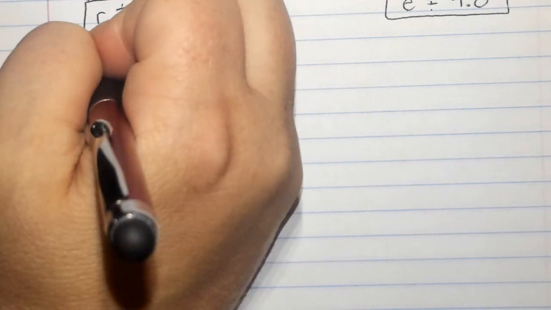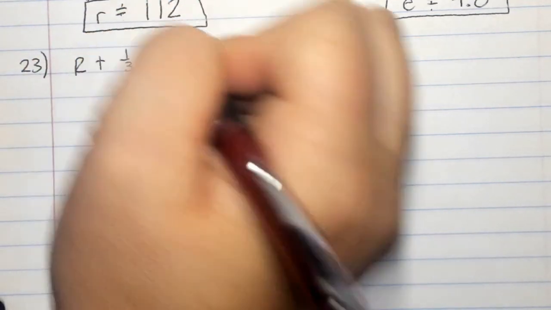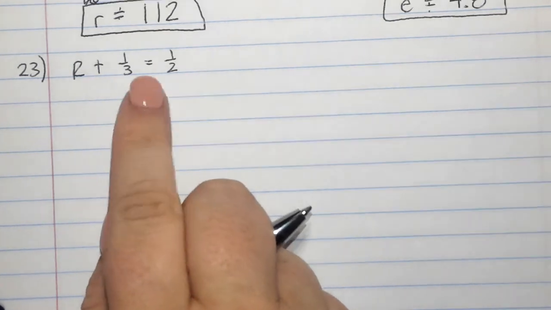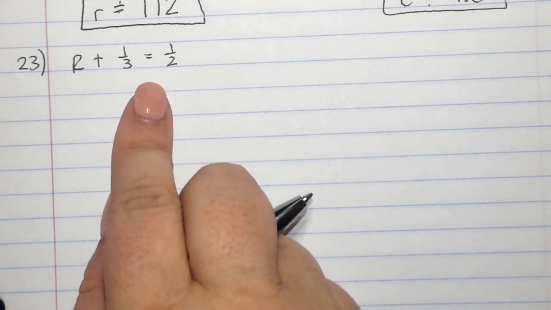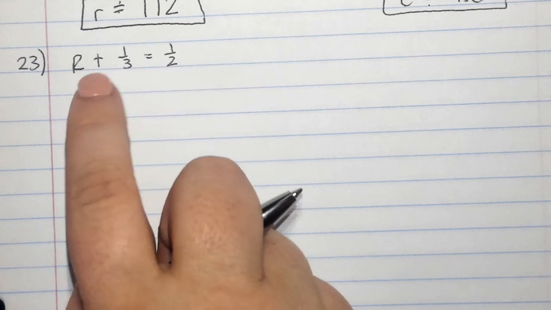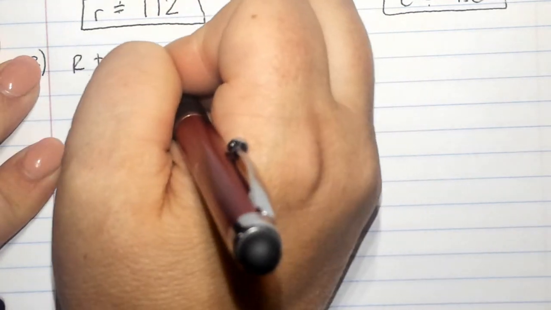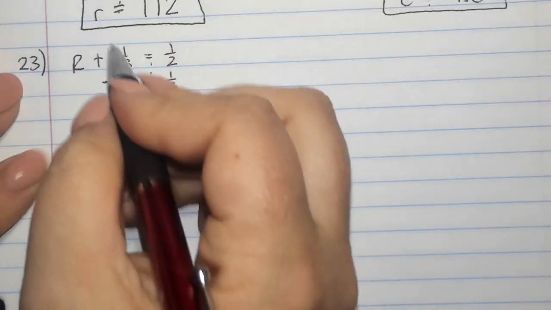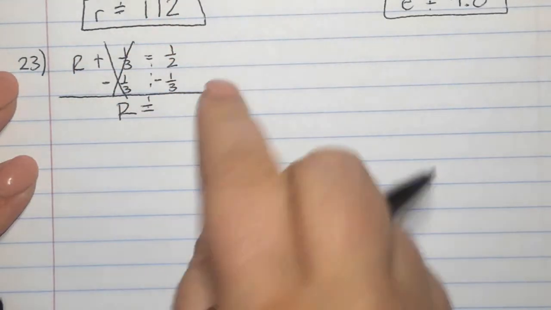So on number 23, it says R plus 1/3 equals 1/2. Guys, I'm not going to even tell you how many people yesterday came up and asked me, I don't know how to do this problem. Okay, a fraction is a number. You just work it. This is addition. What's the opposite of addition? Subtraction. So you do minus 1/3 and minus 1/3. 1/3 and 1/3 are going to cancel because one's plus and one is minus. So I get R equals.